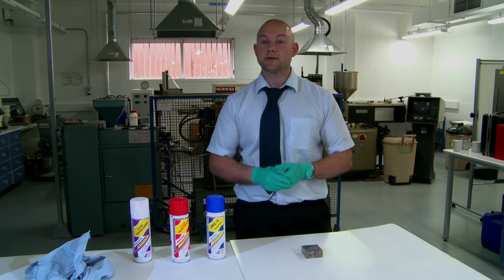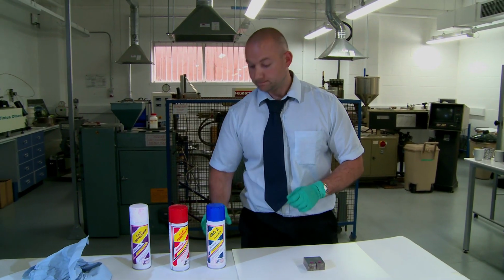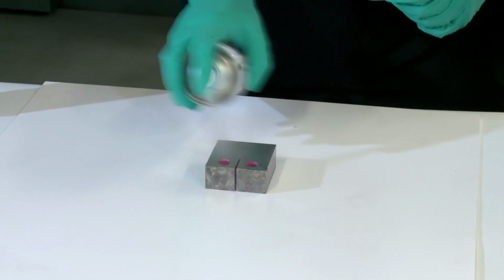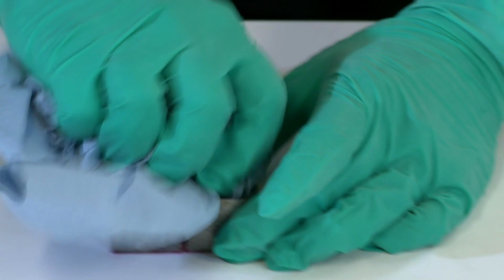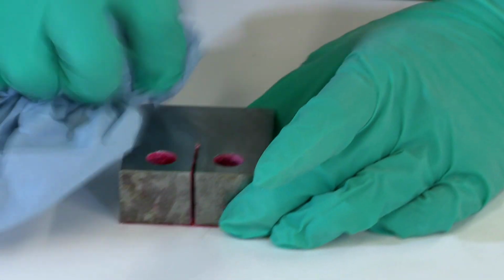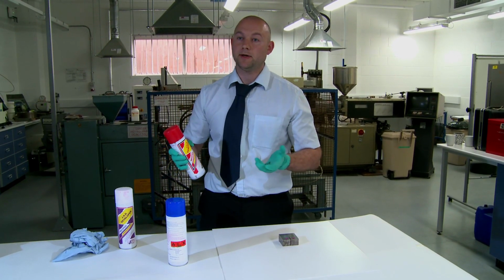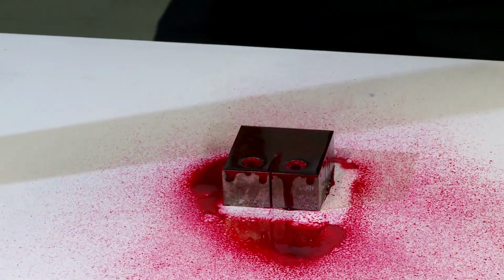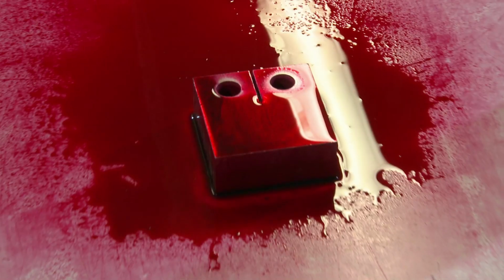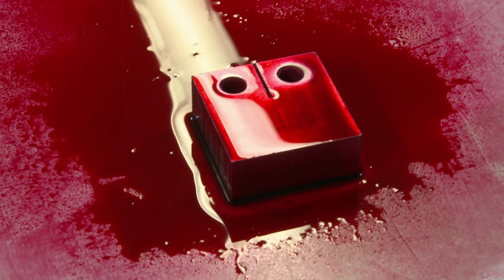So first we need to clean the sample to get rid of any grease or dirt. And then we're ready to apply the penetrant. And then you've got to give it sufficient time for the penetrant to seep into any surface breaking defects. The finer the defect you're trying to detect, the longer you need to leave it.